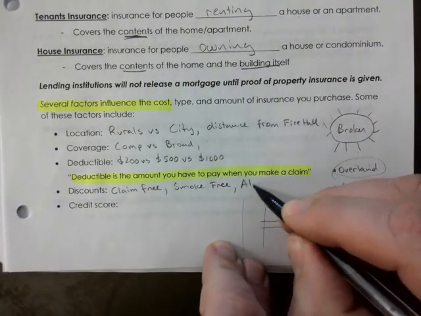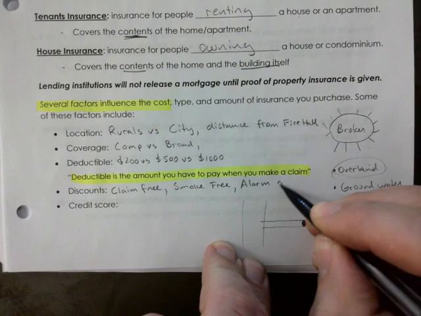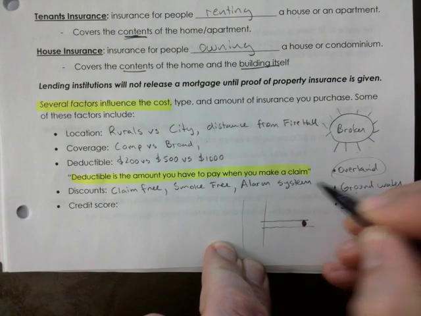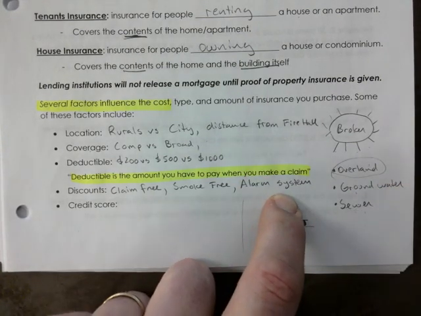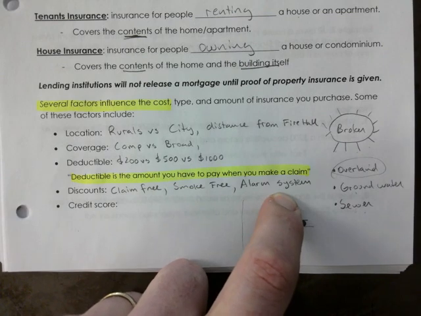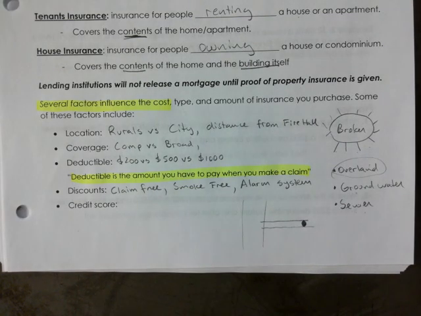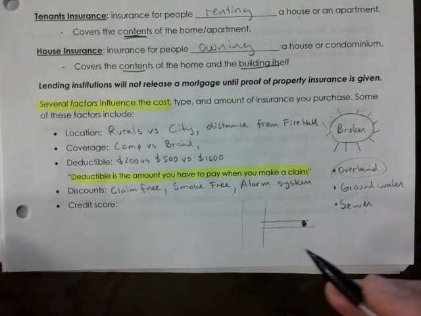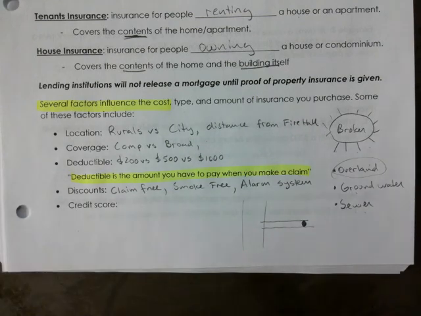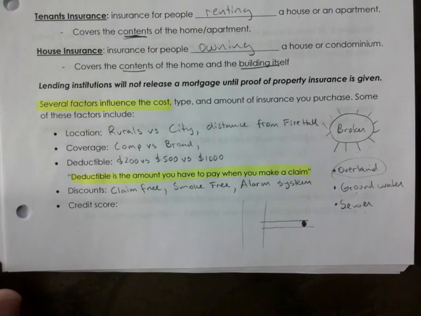That's right, thank you, John. If you have a system installed, you get a discount. If it's monitored, you get a bigger discount. So sometimes that discount pays for it being monitored. Just saying. What else do I have here?